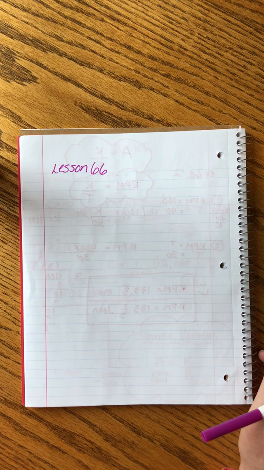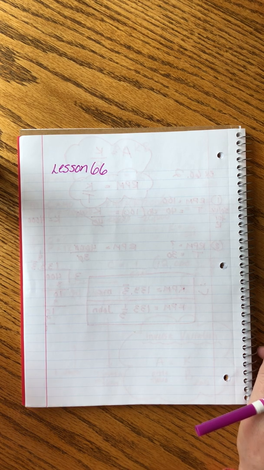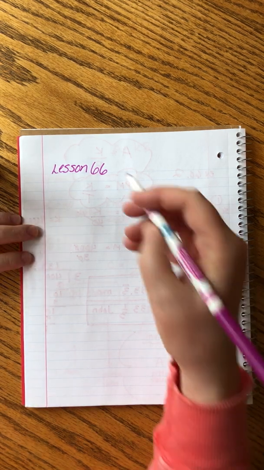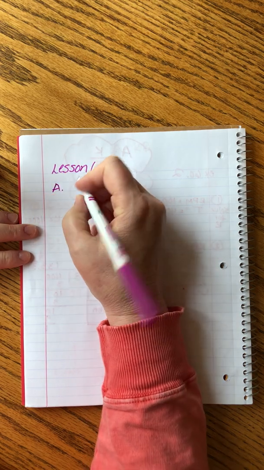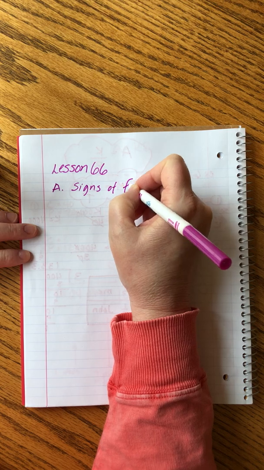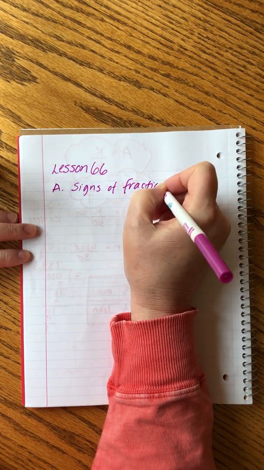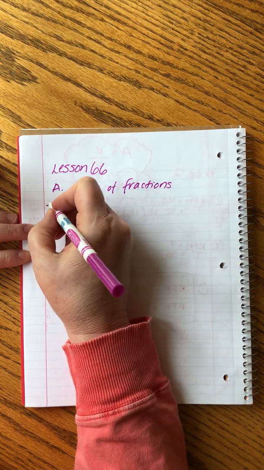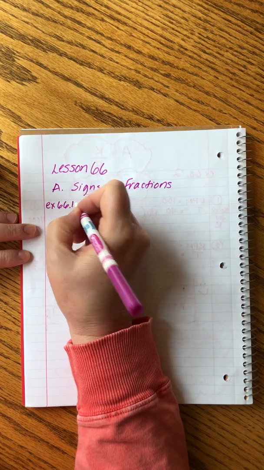Lesson 66. It's a very useful and fairly straightforward lesson. Two topics. The first one we've already worked with. It's called signs of fractions. And the idea is very practical.